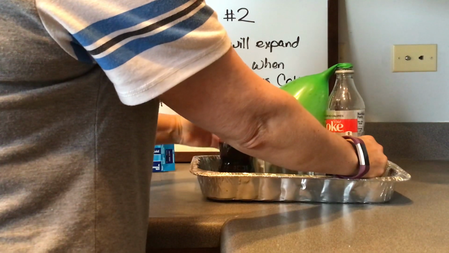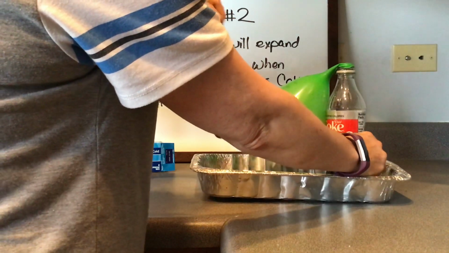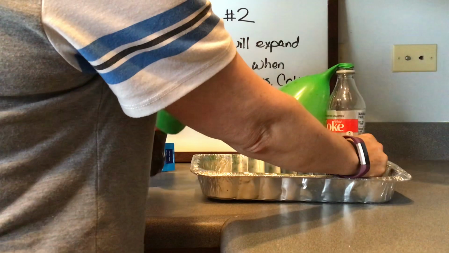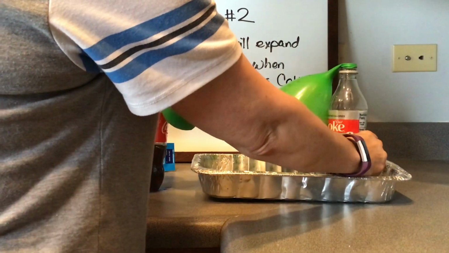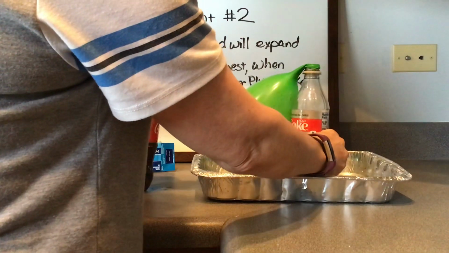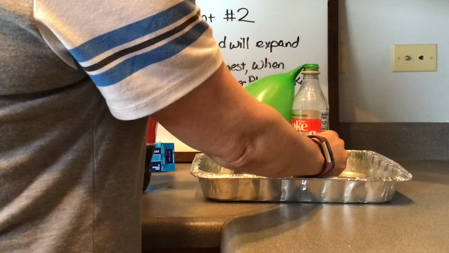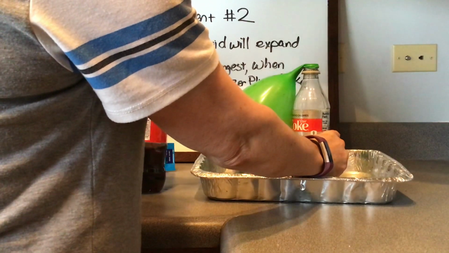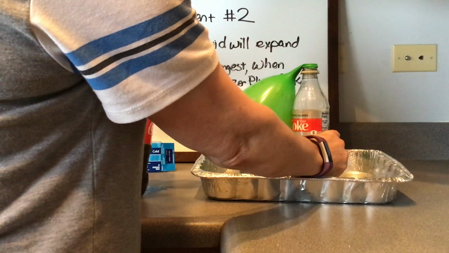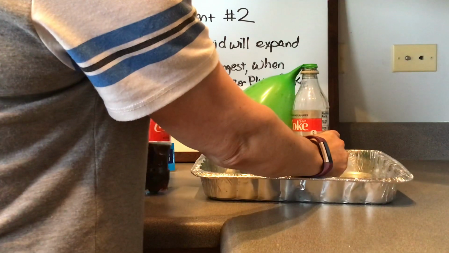That's it for the Coca-Cola. It's just full of liquid now. So definitely Diet Coke wins. Can you do this with one hand? Probably not.